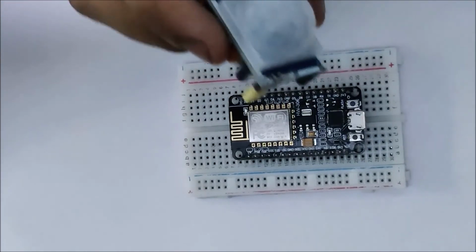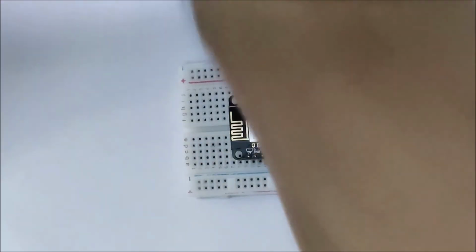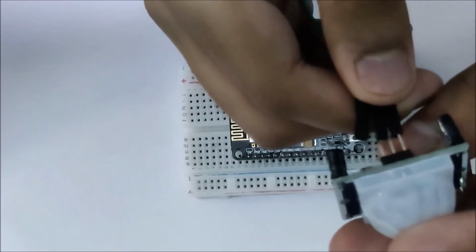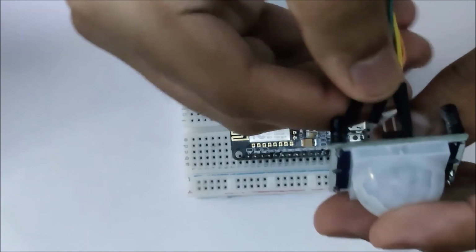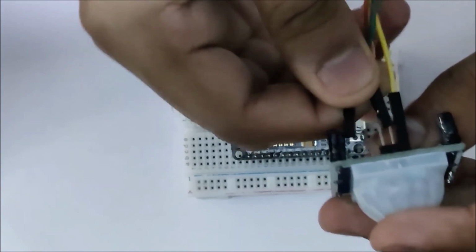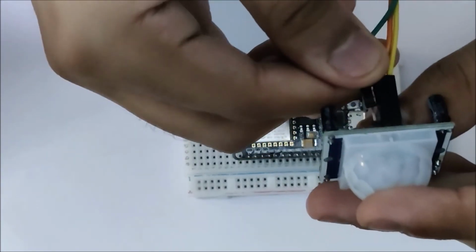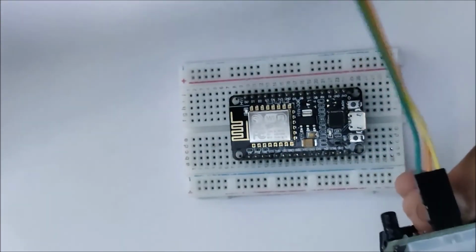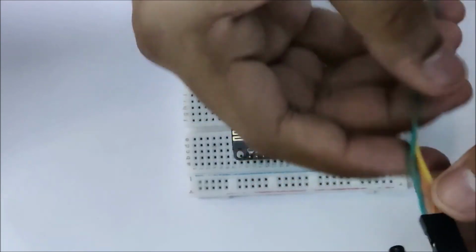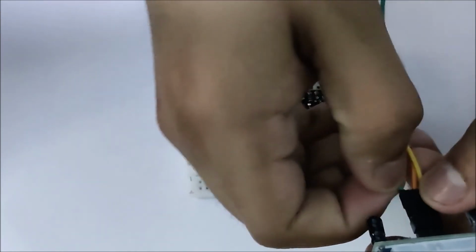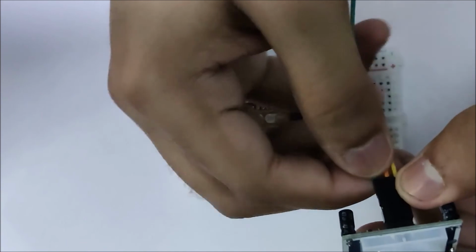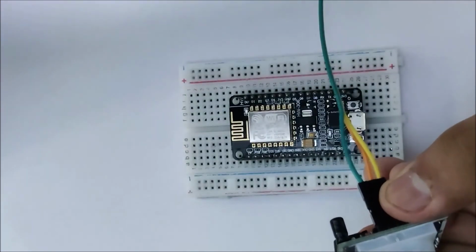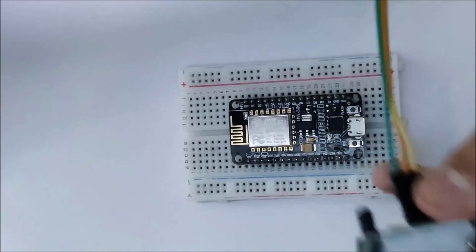Now we will take our PIR sensor and take 3 jumper wires. We'll attach these jumper wires to the pins of the PIR sensor. Here, as you can see, the right one, that is the green one, stands for VCC, orange stands for the input of the PIR sensor, and yellow stands for ground. Now we'll attach them to the NodeMCU.